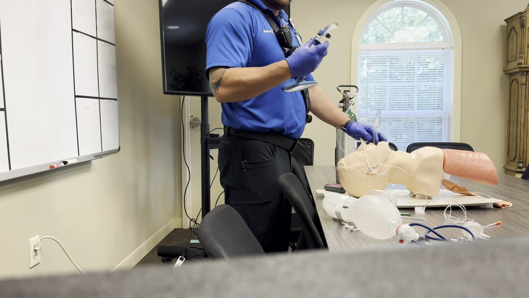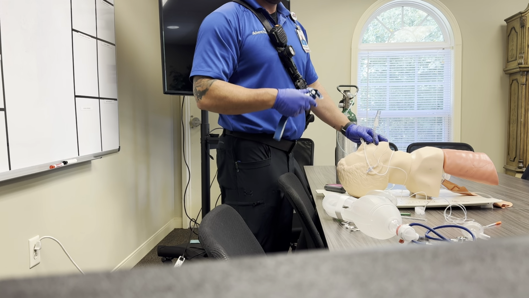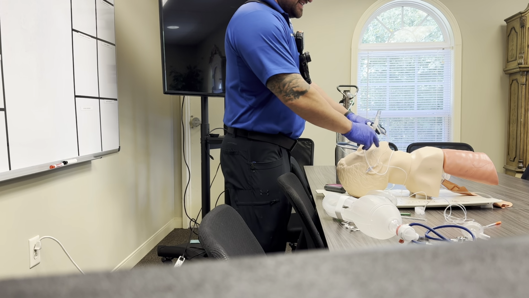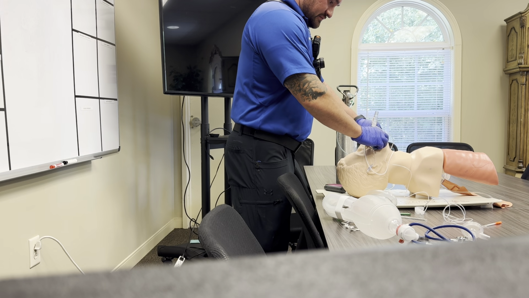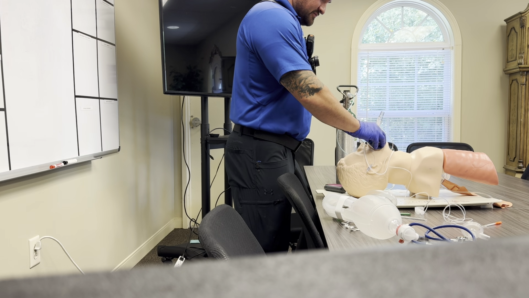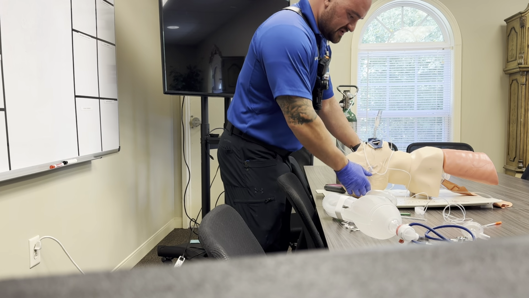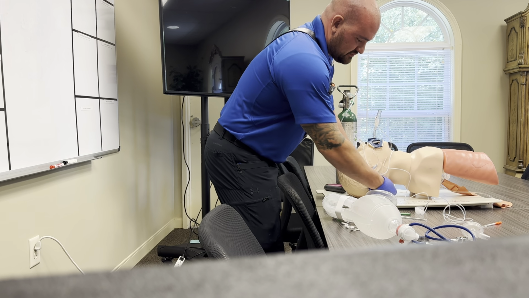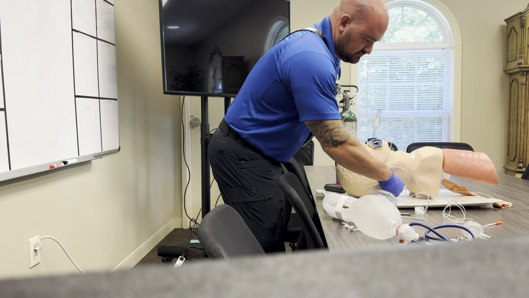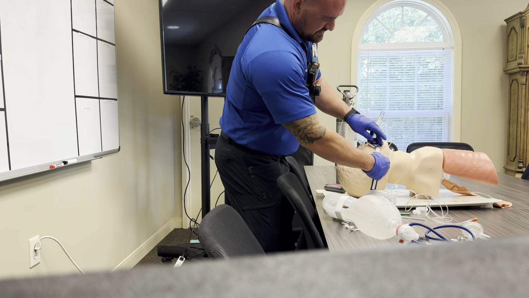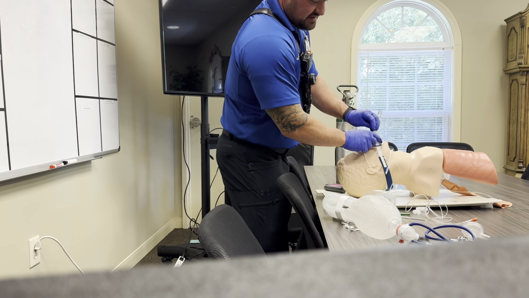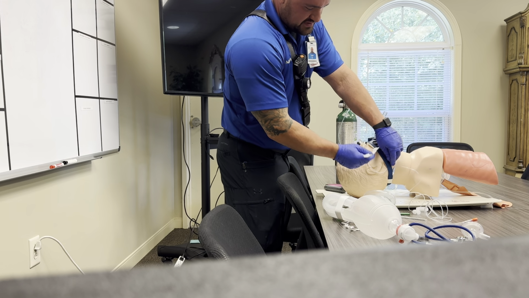Lastly, again, I know I've let go of the tube and I said not to. Makes it easier with a partner. But lastly, we're going to secure this tube. So the tube is secured. Come around. At this point, you can either leave the nasal cannula on or you can turn it off.